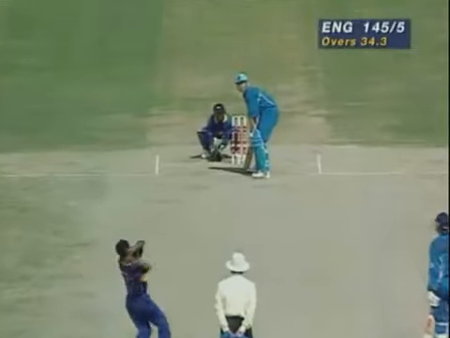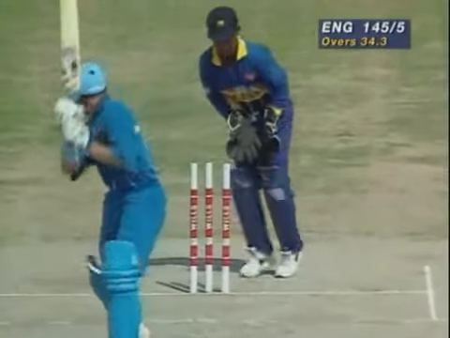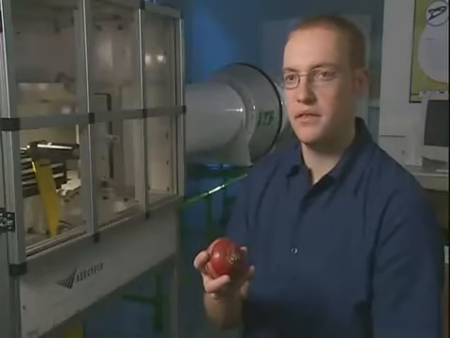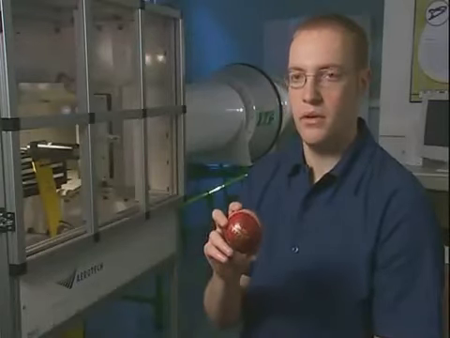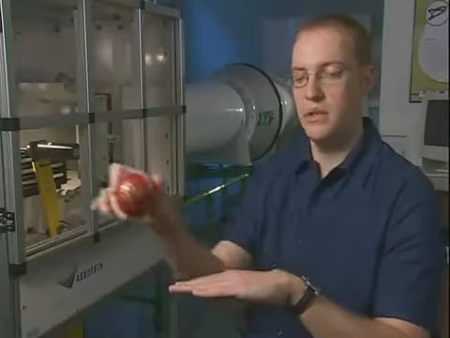Can science explain why the ball spins? Big spin all over. A spin bowler will put spin on a ball in all kinds of ways. And usually the main point of putting spin on a ball is the interaction between the ball and the pitch. So for instance, if the ball is spinning when it hits the pitch, it will deviate in that direction. The ball will also interact with the airflow.